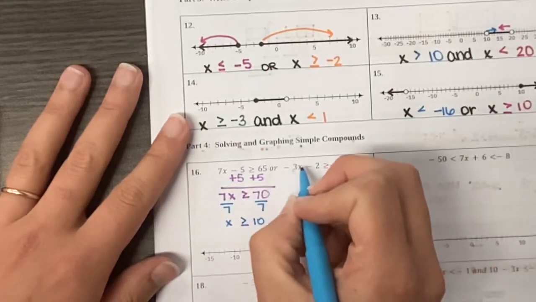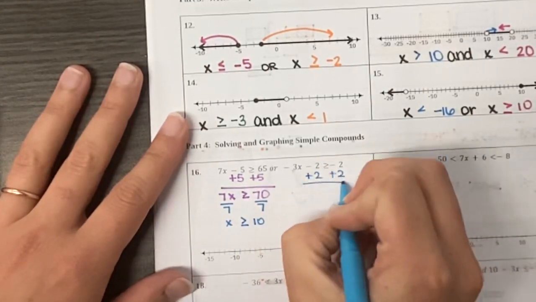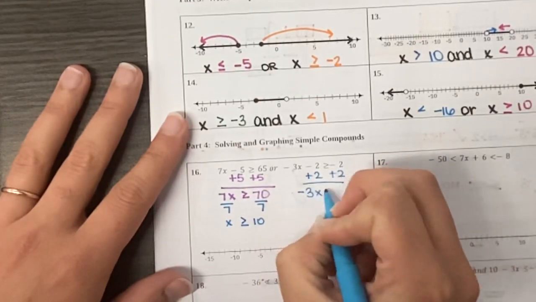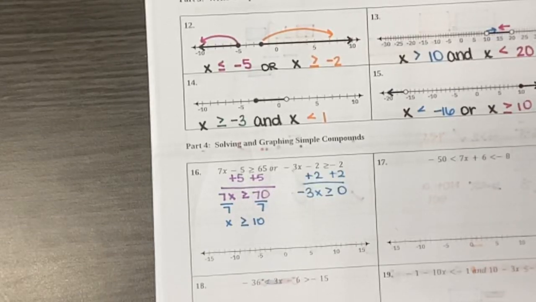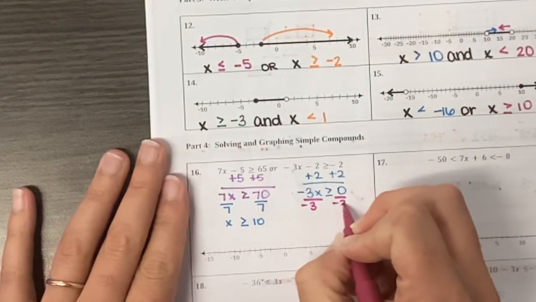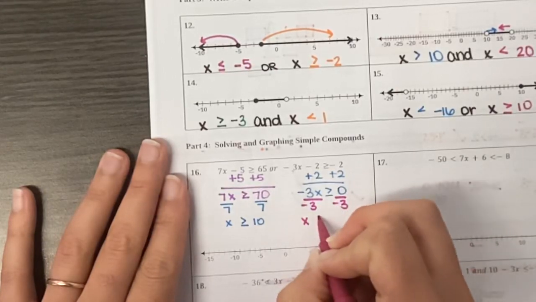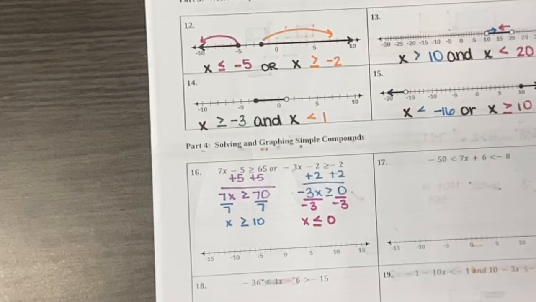Over here, I need to get that negative 3x by itself, so I'm going to add 2 to both sides. Negative 3x is greater than or equal to 0. I have a lot of people stop here. This is not a stopping point. x is not by itself yet. So I'm going to divide by my negative 3. Because that 3 is negative, I do have to flip my sign, and we still get 0.